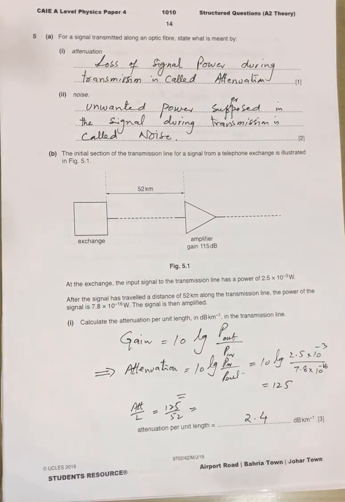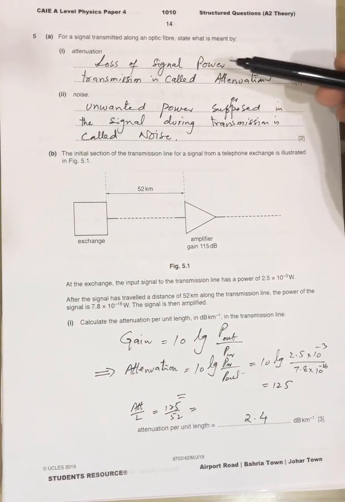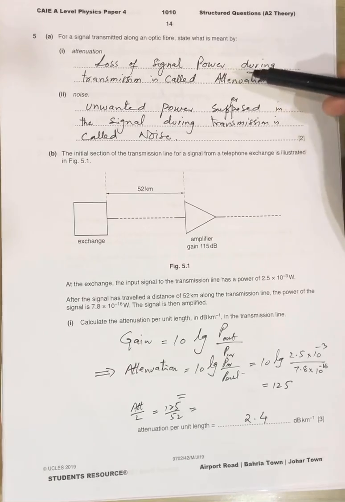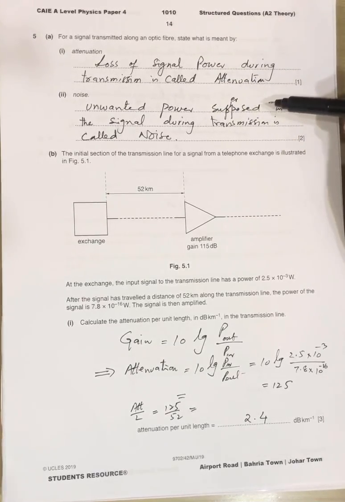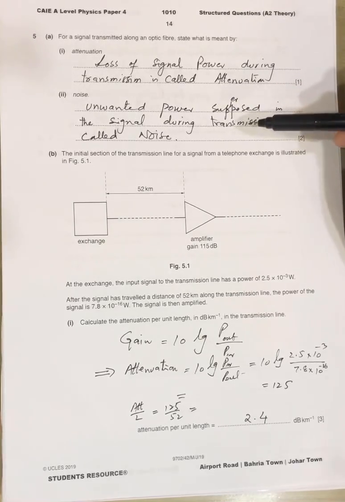Now the next question number 5, we have to write about the attenuation. Loss of the signal power during the transmission is called attenuation, and the noise, unwanted power superposed, added in the signal during transmission, is called noise.